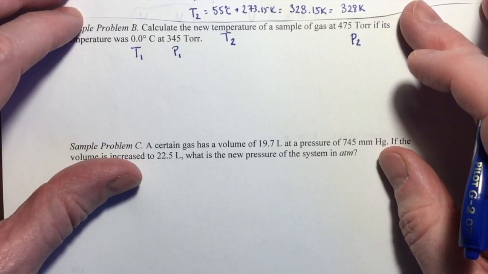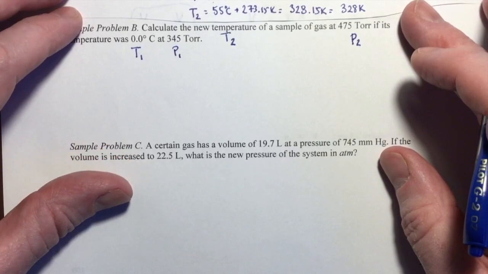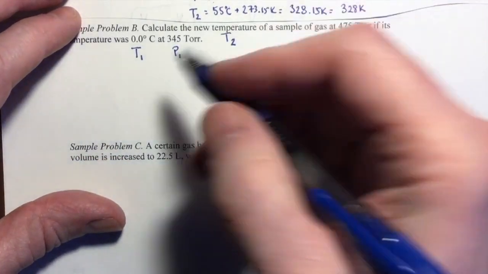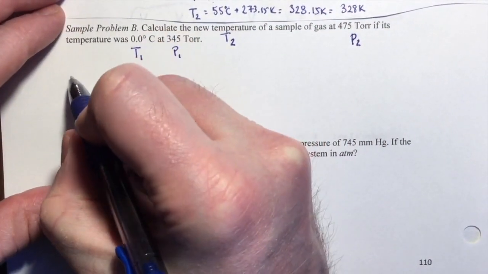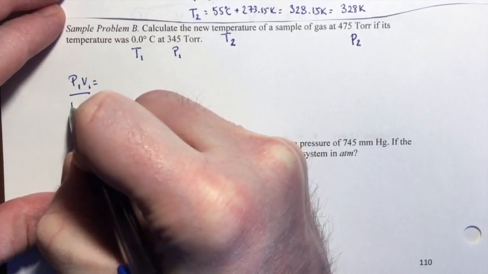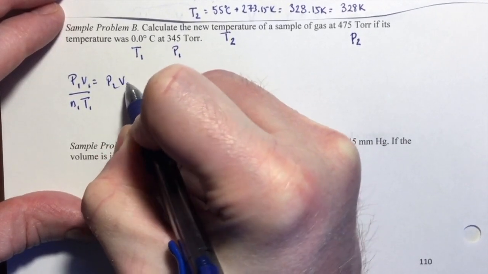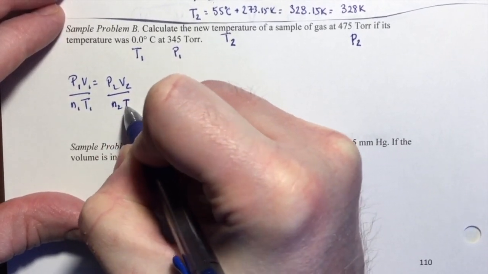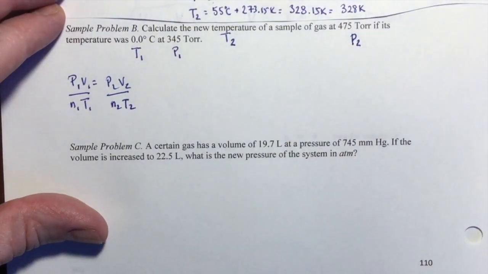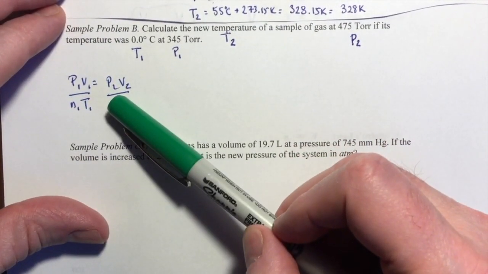And so we're going to assume those were held constant, and that's going to allow us to simplify our combined gas law. So let's go ahead and write out the combined gas law here. We have P1 V1 over N1 T1 equals P2 V2 over N2 T2. Let's see if we can simplify it. Are there any variables that I can cancel out here?